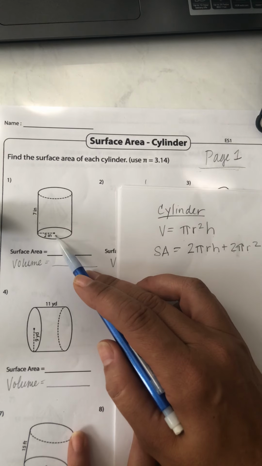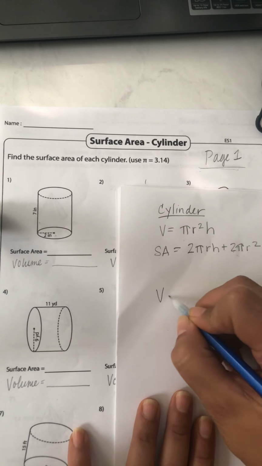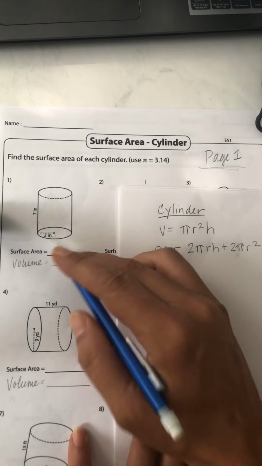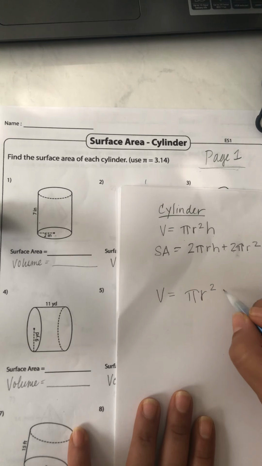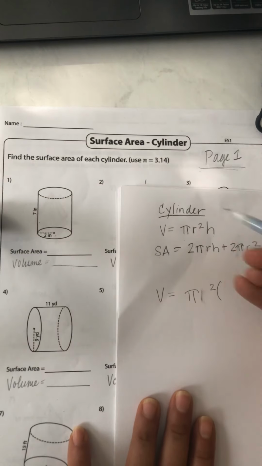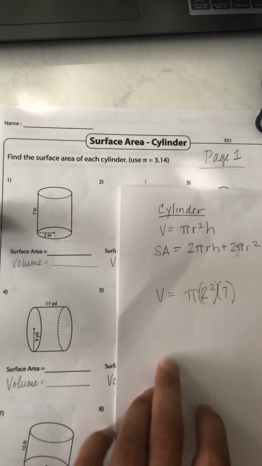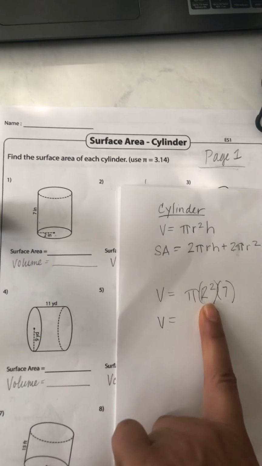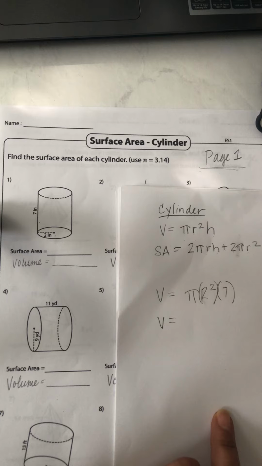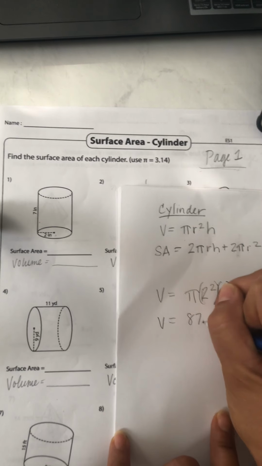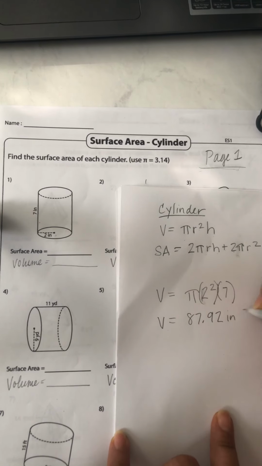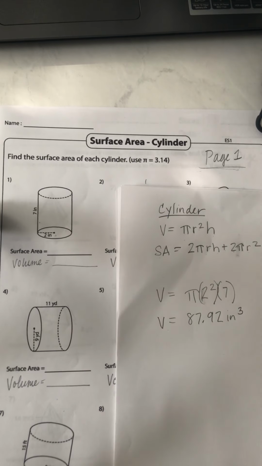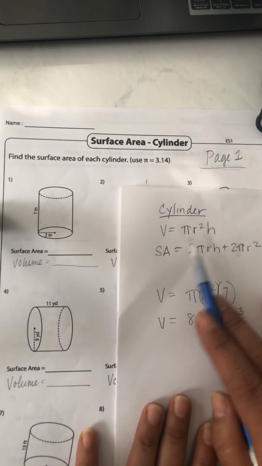So if we take a look at this cylinder right here, we have volume equals pi, the radius is 2 squared times the height, which is 7. Okay, so the volume would equal pi, and I have my calculator in front of me, 3.14 times 2 squared, which is 4, times 7 equals 87.92 inches cubed, because it's the volume, right? So let's talk about how this works.